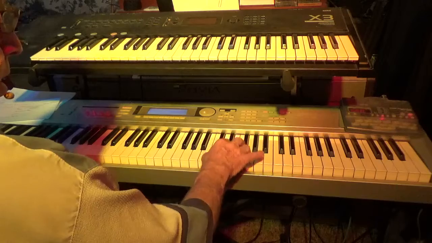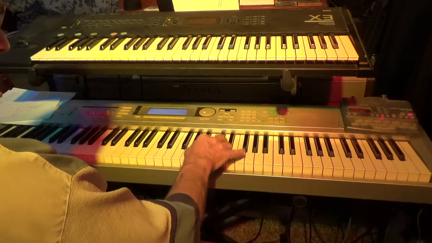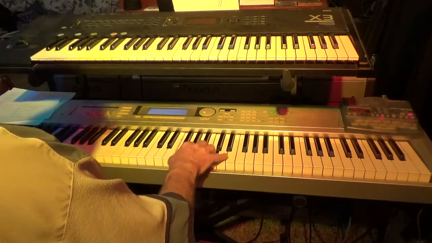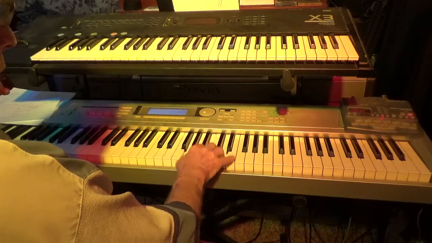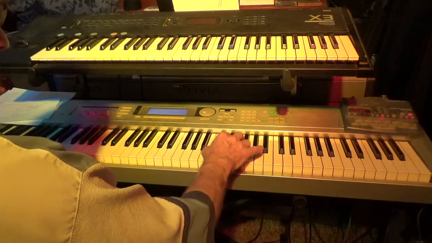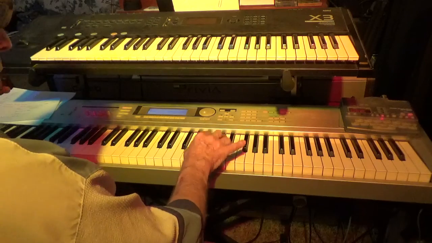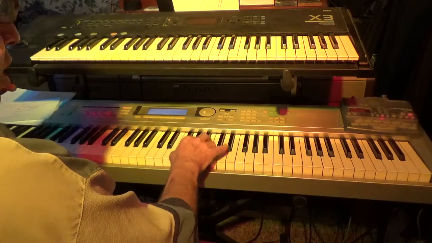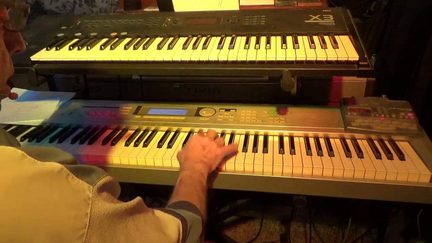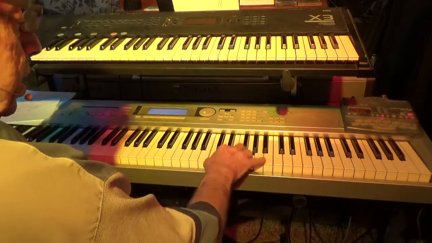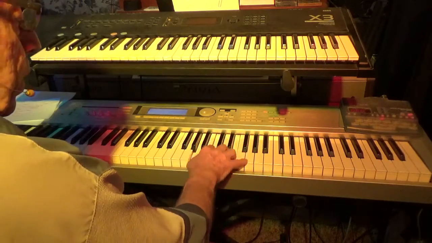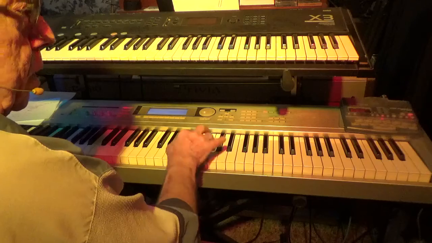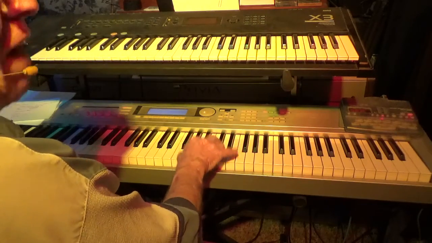C, A minor, F, G, C, A minor, F, G. C, tonic, A minor, 6th, F, 4 chord, G, 5 chord.